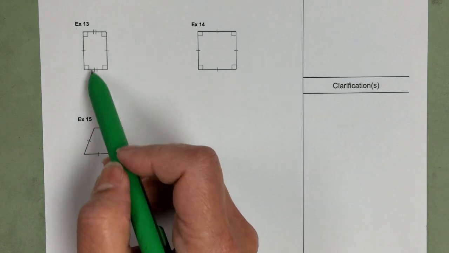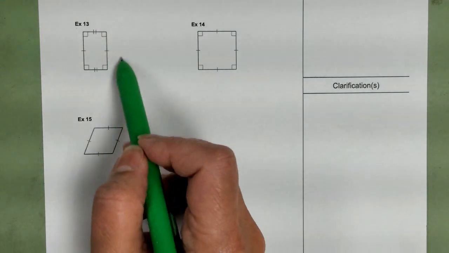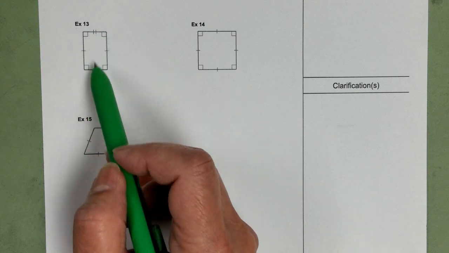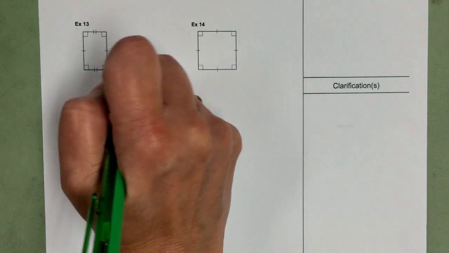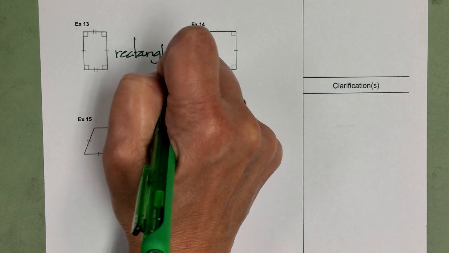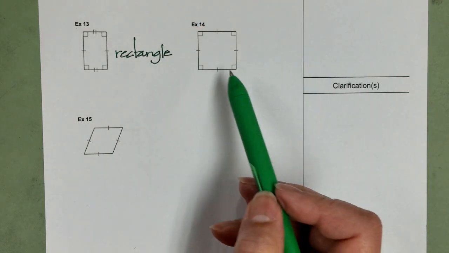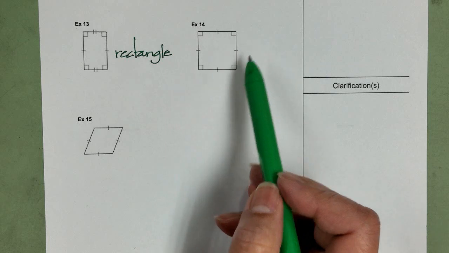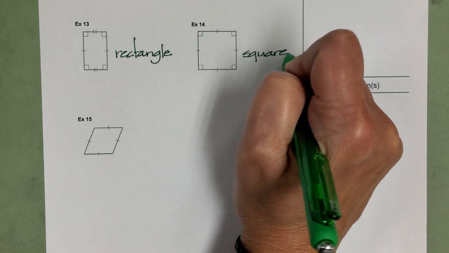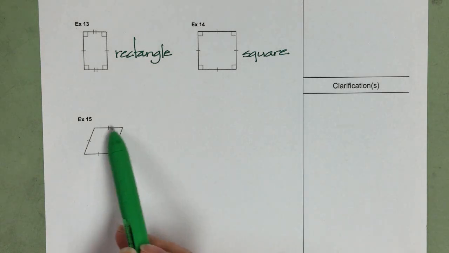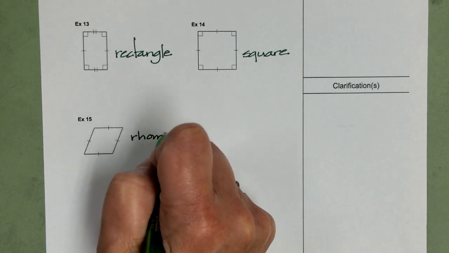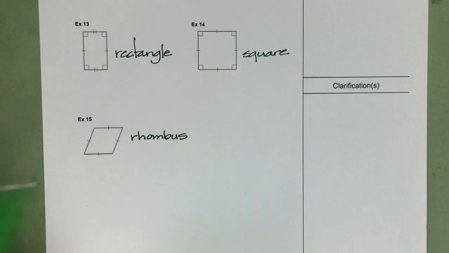13, I have opposite sides that are congruent and all right angles. And notice that this pair is congruent, this pair is congruent, but they're two different lengths. This is a rectangle. Moving to example 4, I have 4 right angles, but notice all 4 sides are congruent. This is a square. And then our last one, all I have is 4 congruent sides. That is a rhombus.